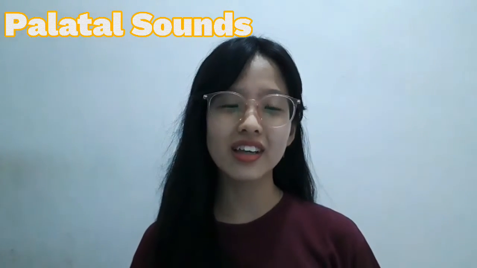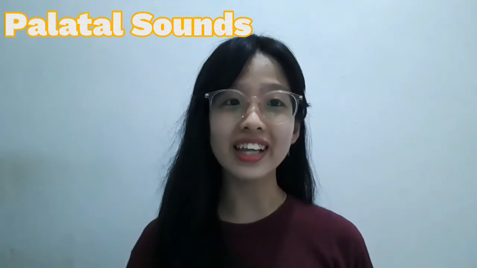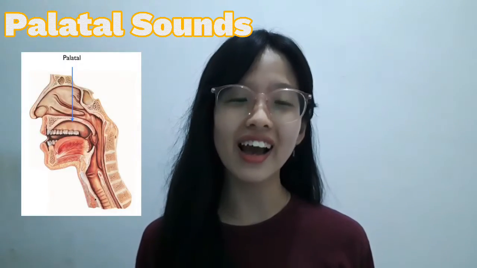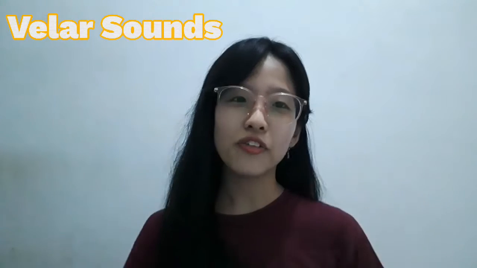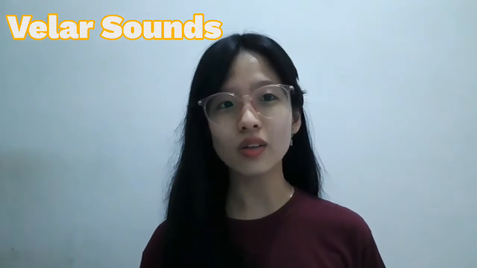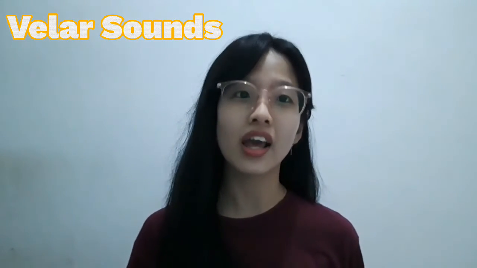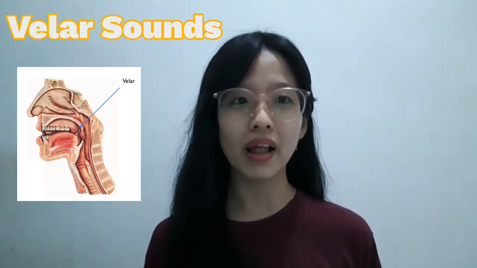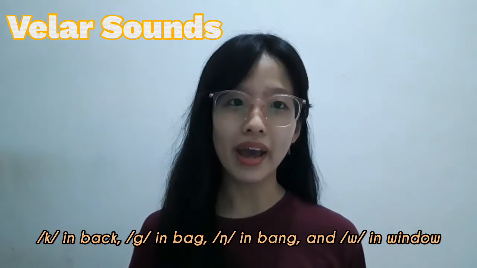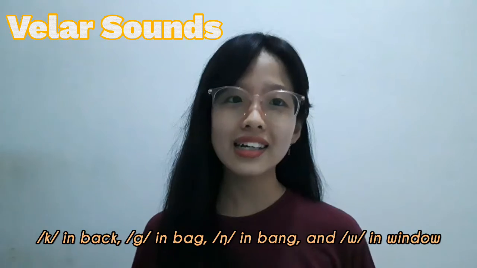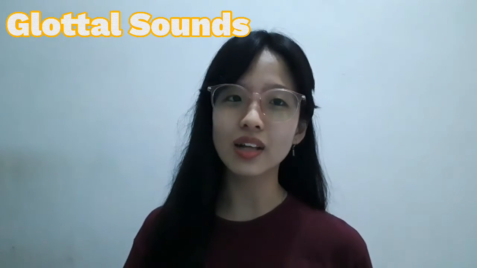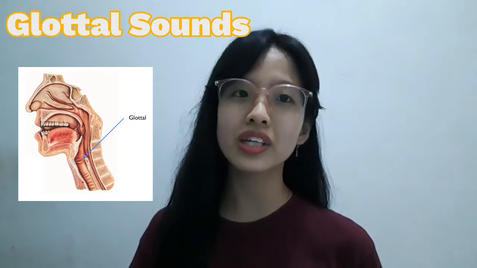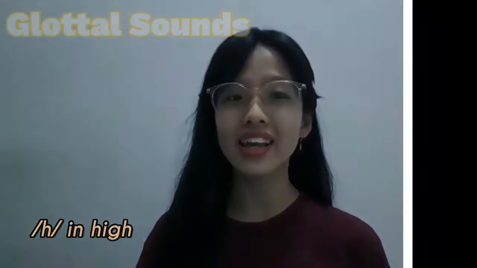Six, palatal sounds. Palatal sounds are sounds in which there is a constriction between the front of the tongue and the hard palate. For example, y in yes. Seven, velar sounds. Velar sounds are sounds in which there is a constriction between the back of the tongue and the velum or soft palate. For example, k in back, g in bag, ng in bank, and w in window. The last one, glottal sounds. Glottal sounds are sounds in which the air passes through the glottis. For example, h in hike.